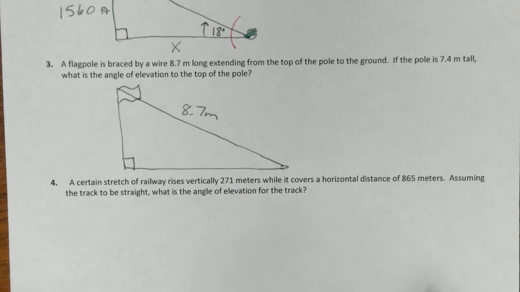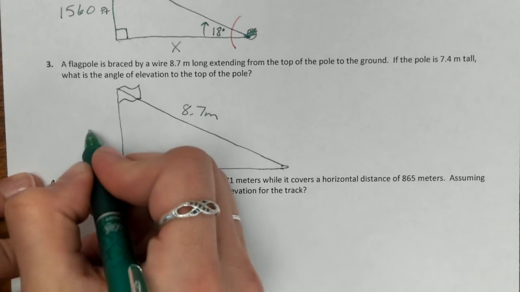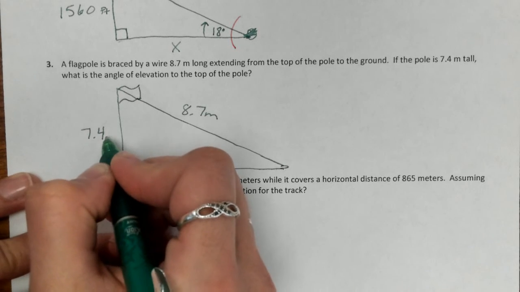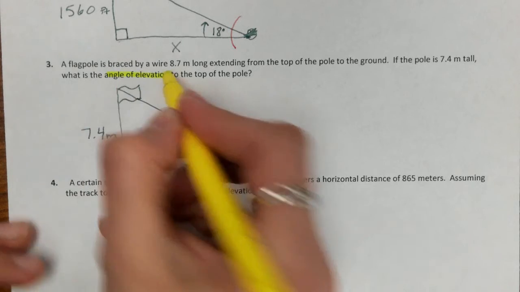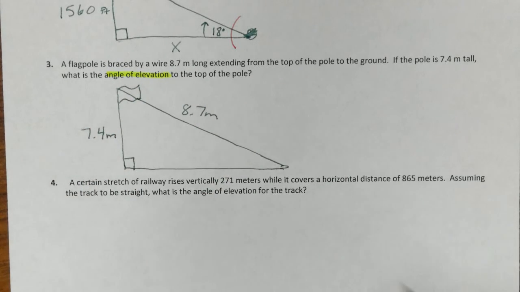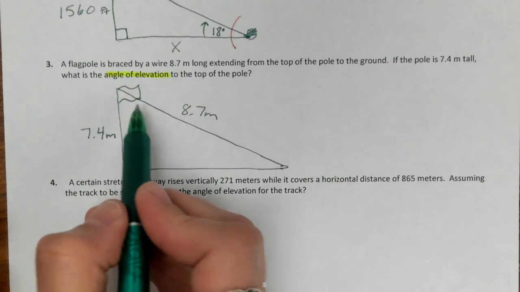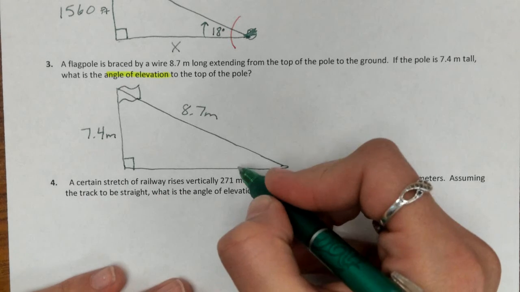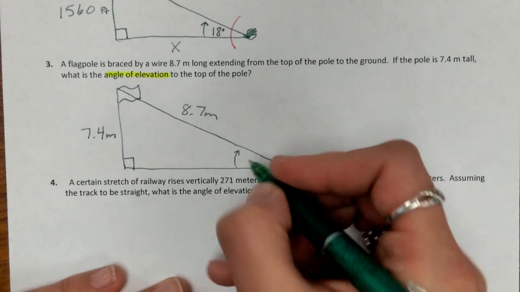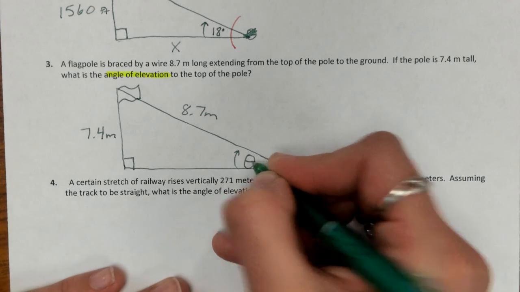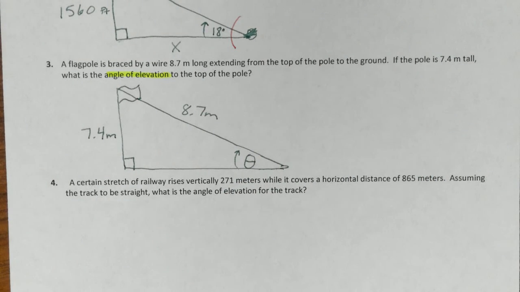If the flagpole is 7.4 meters tall, we want to know the angle of elevation to the top. So remember, the angle of elevation, we can't go here. We have to go from horizontal. So your angle of elevation will go from this bottom horizontal line upward. So this is going to be the theta, the missing angle that we are looking for. So you'll go ahead and set up your equation and solve for that one.